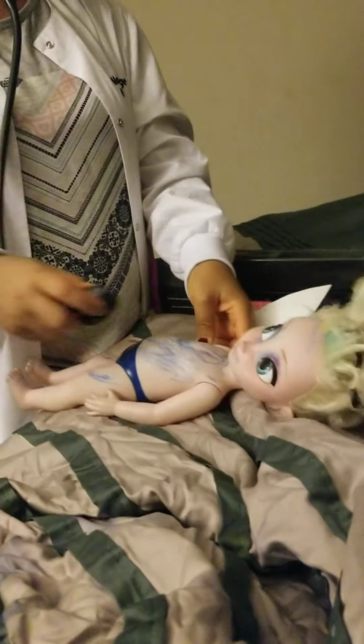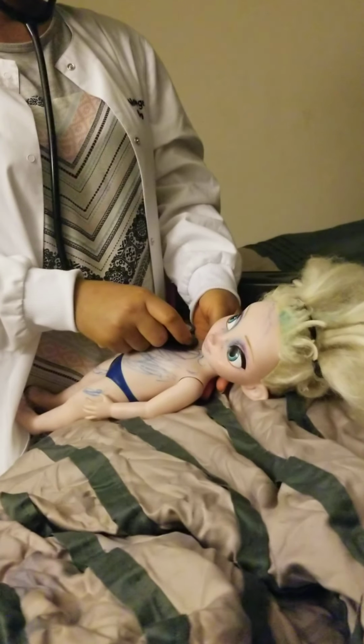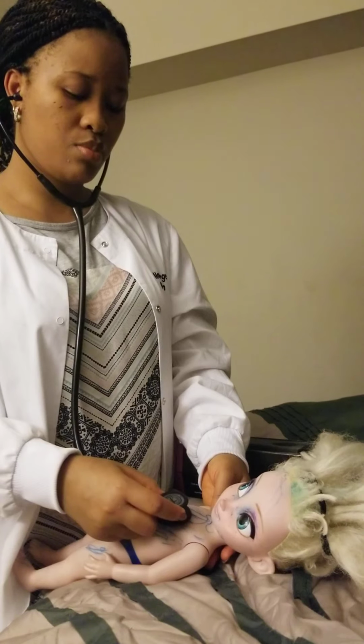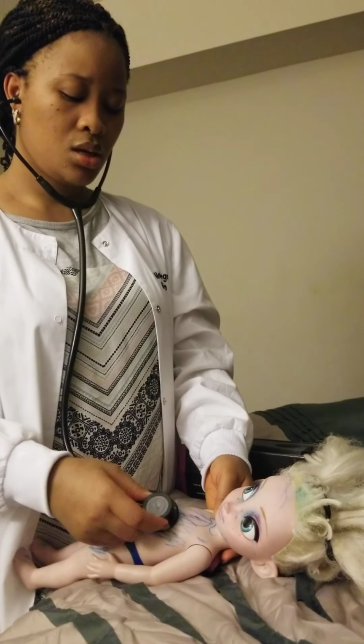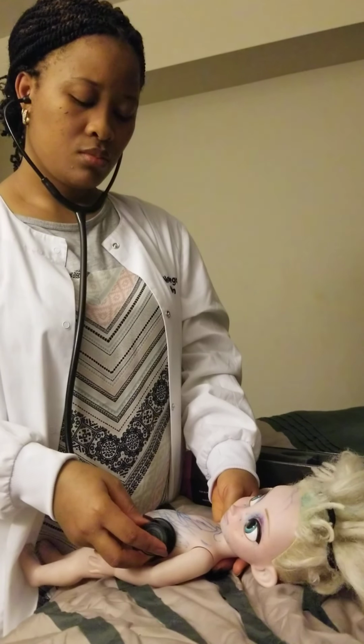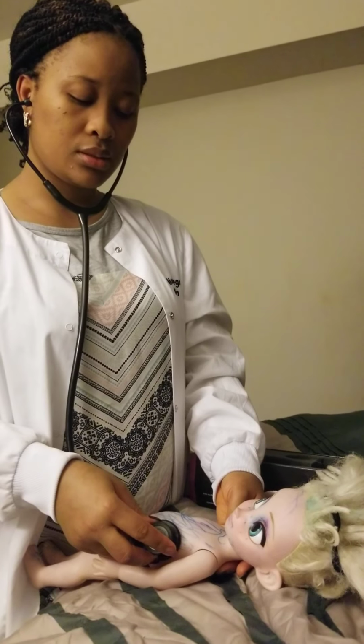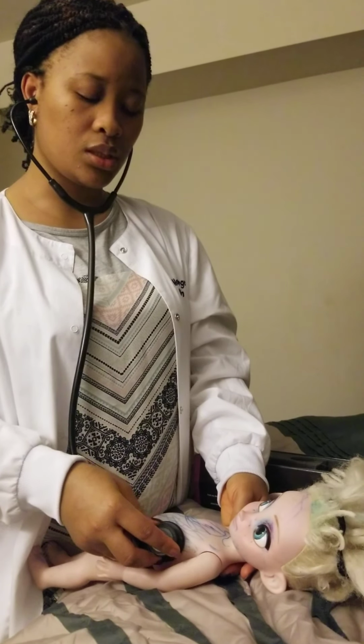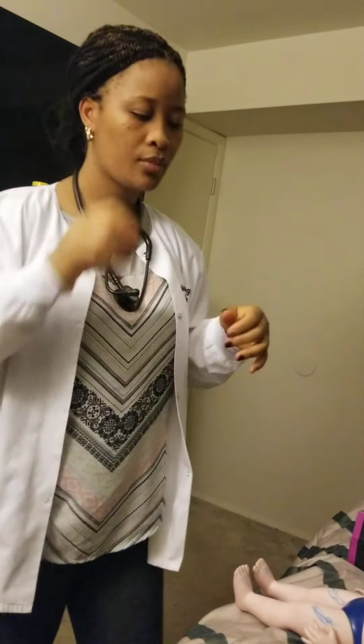So I'm checking the aortic valve, pulmonic valve, Erb's point, tricuspid, and the mitral. Then I'm going to auscultate the apical pulse for a whole minute. Listen to the apical pulse for a whole minute. Okay. After that, I'm going to check the carotid artery. This one I will do one at a time, not together. And here, okay, it's here, and here.